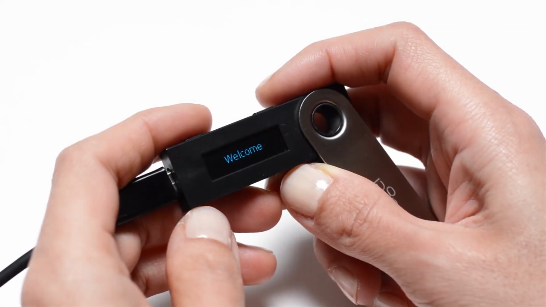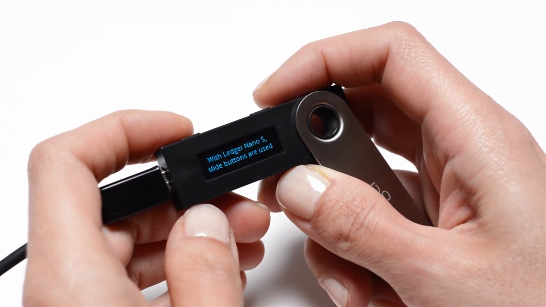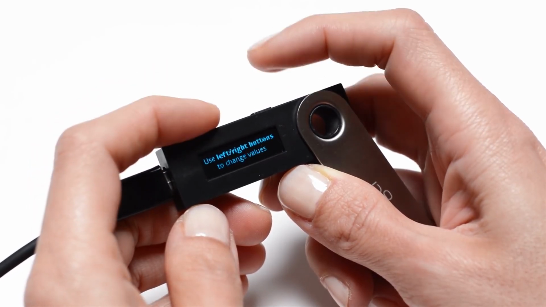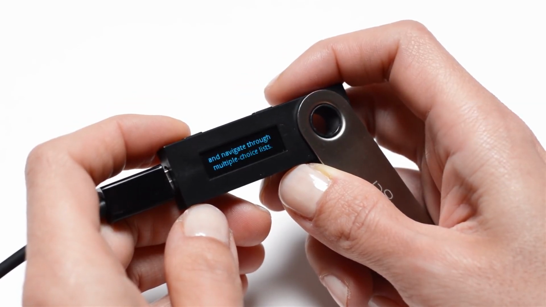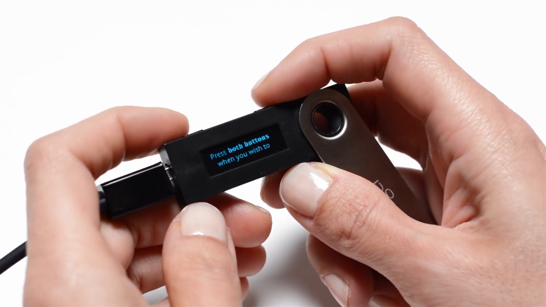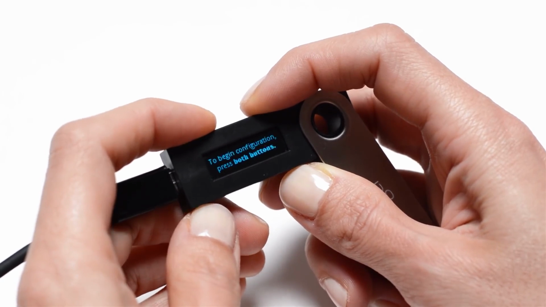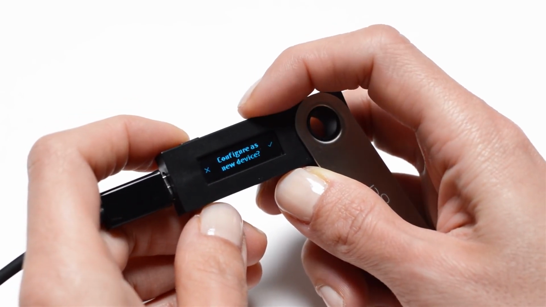To initialize your Ledger Nano S, first press both buttons simultaneously. On the top of the device, the left and right buttons will be used to navigate, select or change values. Pressing both buttons validates your choices. After the instruction message, select Configure as new device by clicking above the check icon.